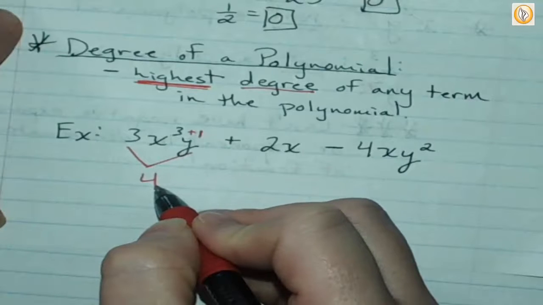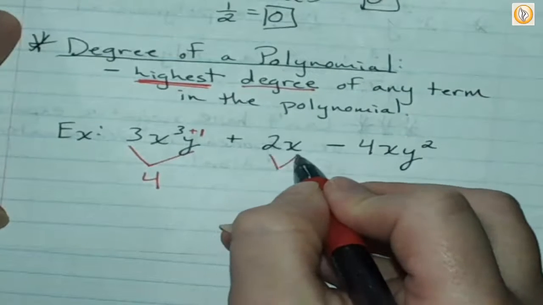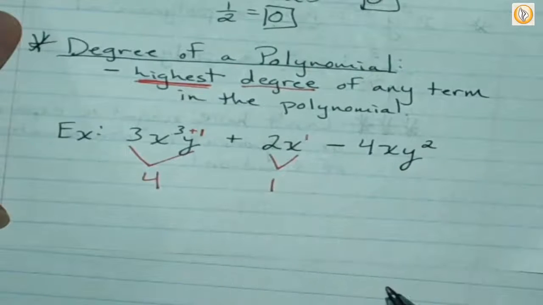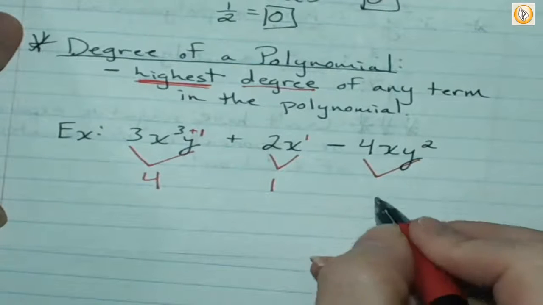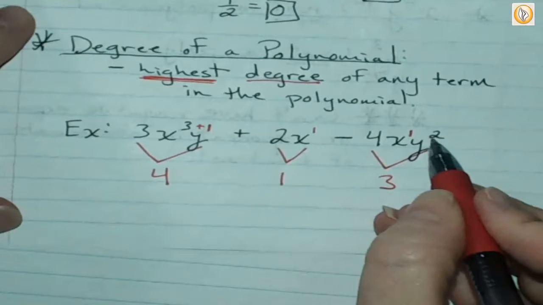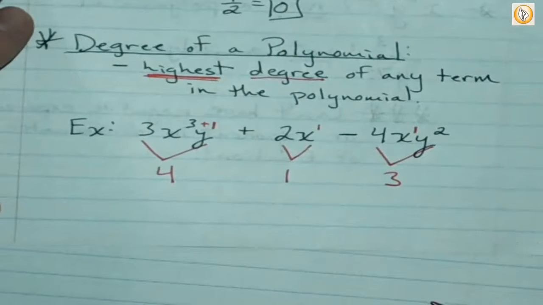Does everyone see that? Michael, what's the degree of this term? 1. Olivia, what's the degree of that term? 3, because we pretend there's a 1 with that x, we add the 1 and the 2 and we get 3. Any questions so far?